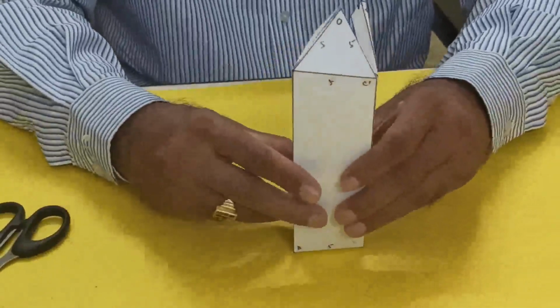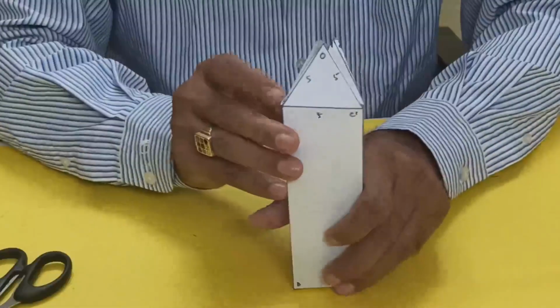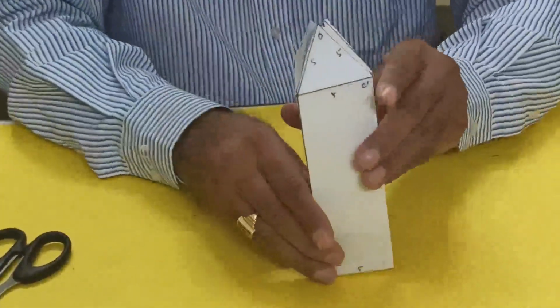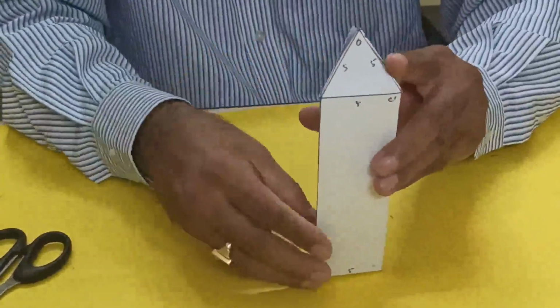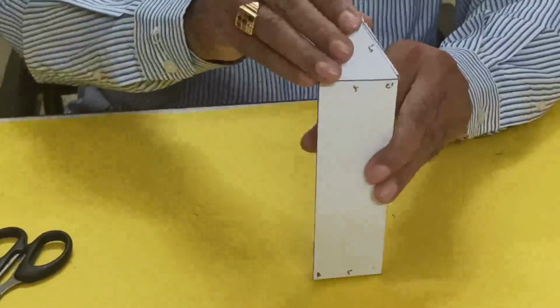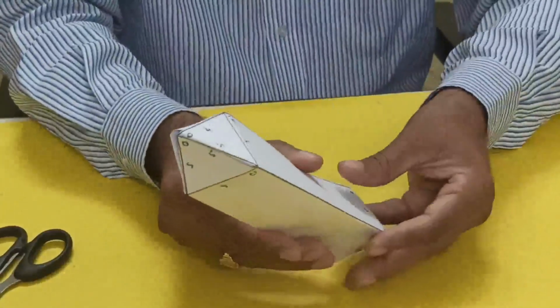See, it will go like this. Okay, this one is the prism, and this one will fit here. So this way you can increase the height also. So this is the triangular pencil model. Okay, so I am pasting. After pasting I'll show you.